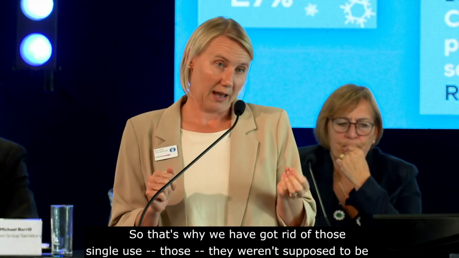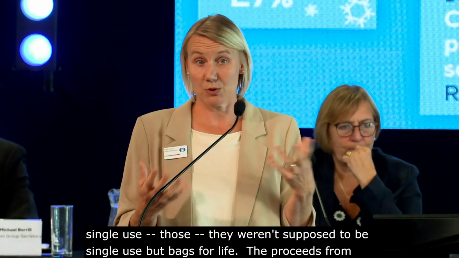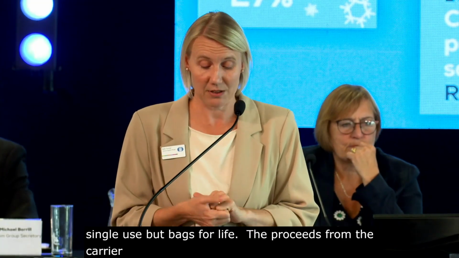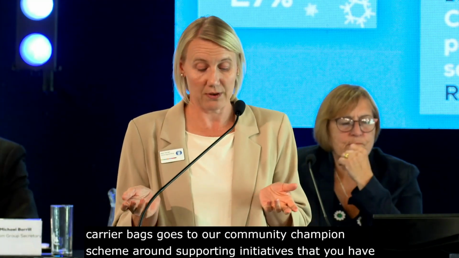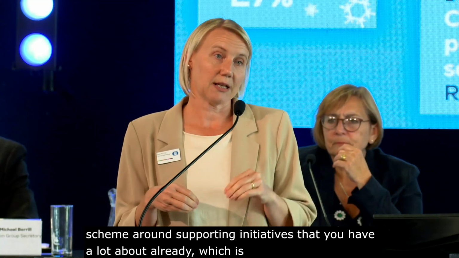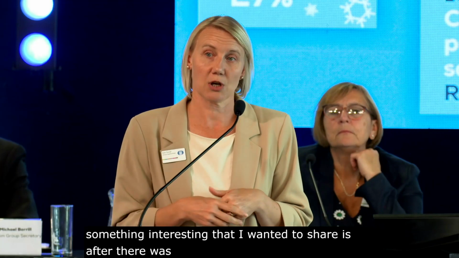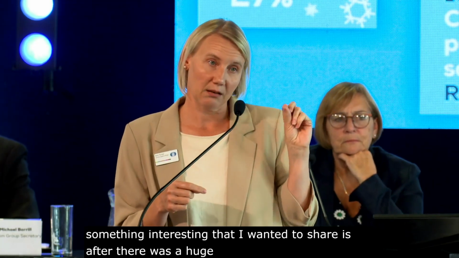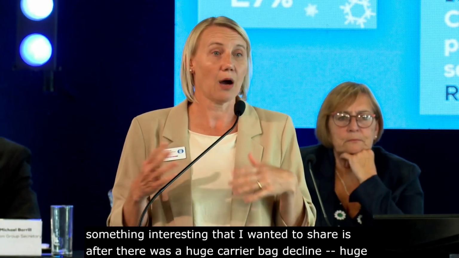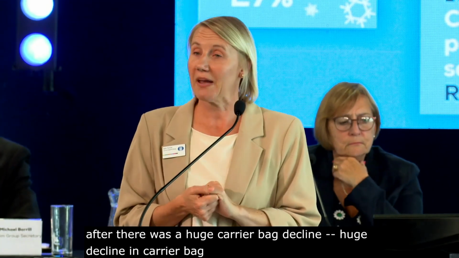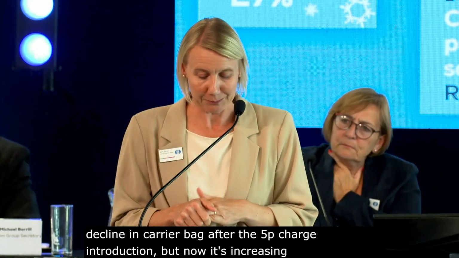The proceeds from the carrier bags go to our community champion scheme, supporting initiatives that you've heard lots about already, which is fantastic. And interestingly, we thought we might share this with you: there was a huge decline in carry bag usage when the first 5p charge was introduced and then the 10p charge. But actually we've started seeing the use of carry bags increasing again. So this is something we're monitoring, and we're going to see if there's a way that we can encourage customers to keep that on the decline and not to go back up.